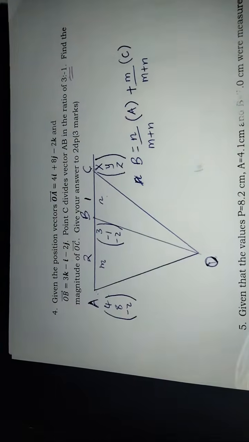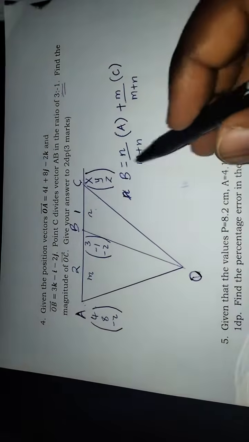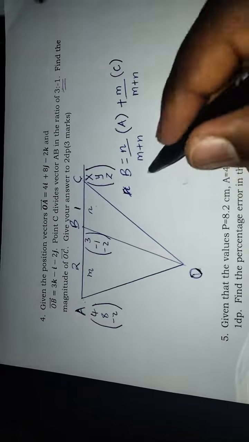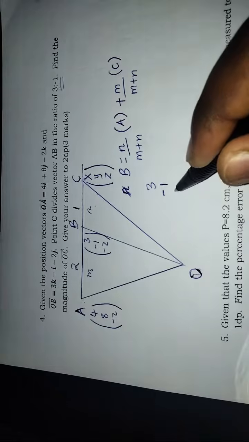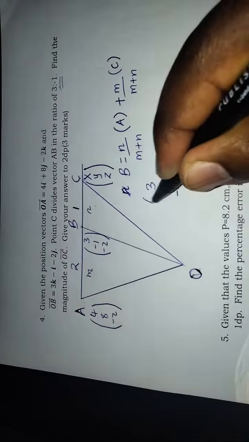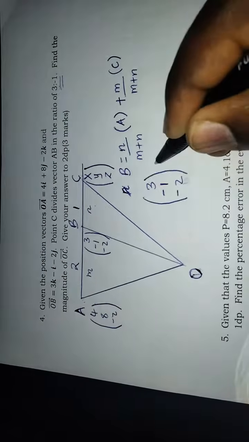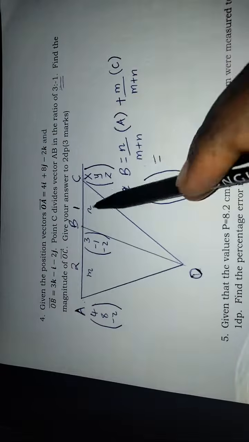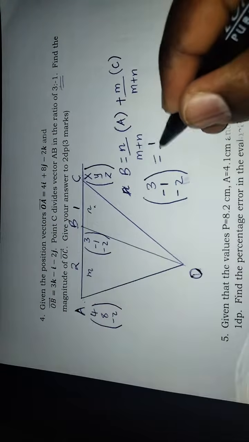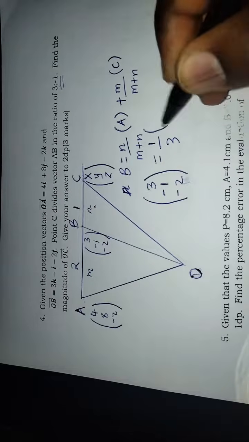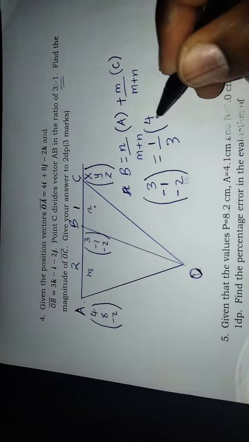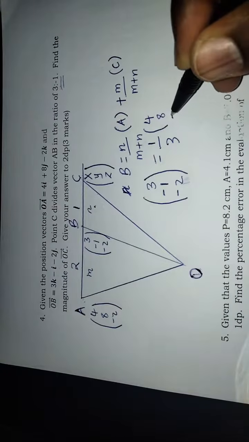Therefore, for us to get B, which is already known, this is 3, -1, -2. For us to get this, we will need the ratio n, which is 1, out of the total ratio, which is 3, multiplied by vector A, which is 4, 8, -2.